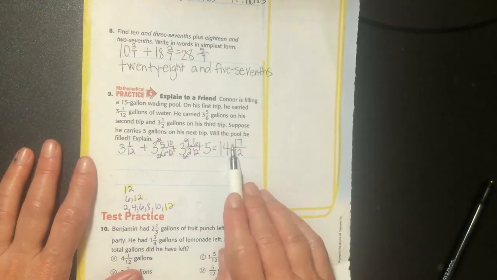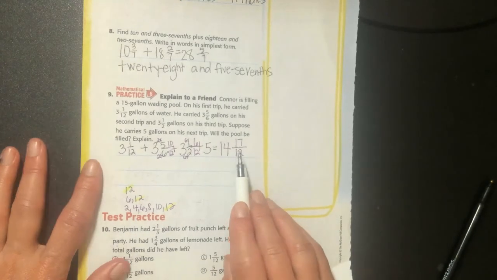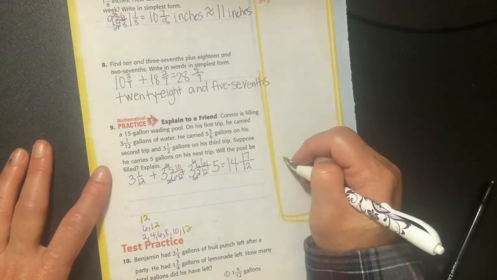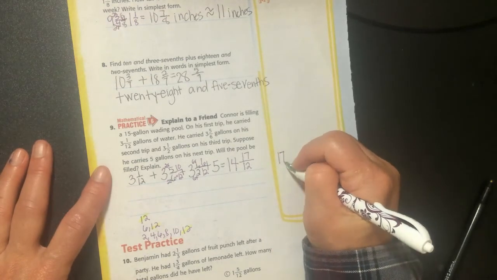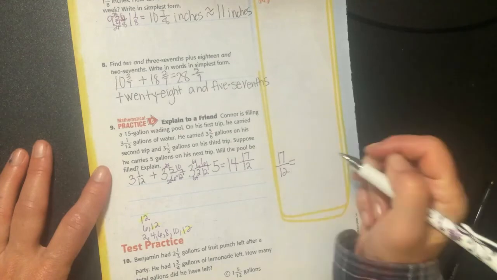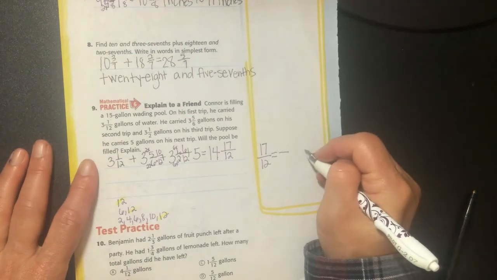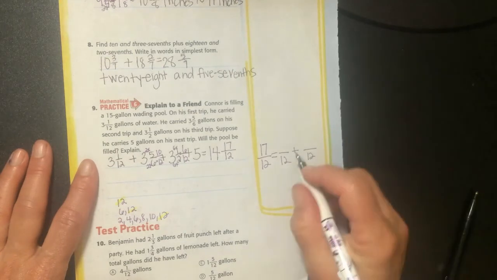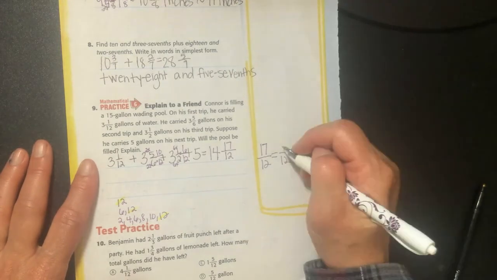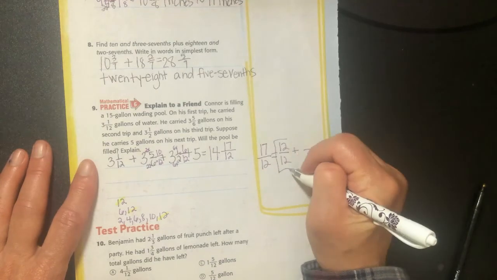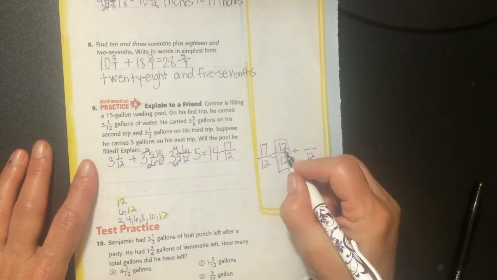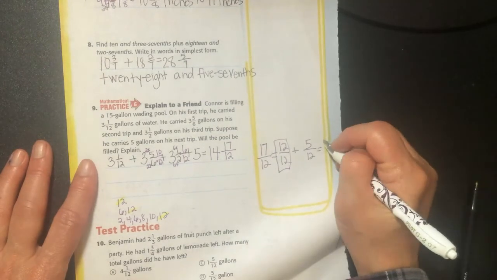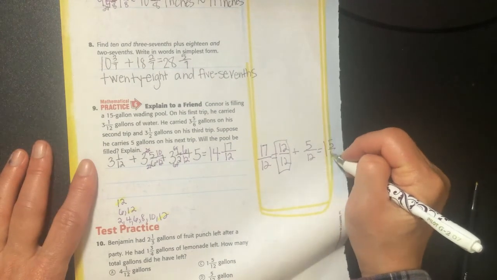17 twelfths is an improper fraction. I need to fix that. So I'm going to change my 17 twelfths. I'm going to do my work over here. I'm going to turn it into a reverse math problem. I'm going to say 2 numbers add together. They are both twelfths. And when they add together, I have 17 twelfths. I want to make sure one of them is 1. So there's my 12 twelfths. 12 plus 5 is 17. So this is going to be equal to 1 and 5 twelfths.